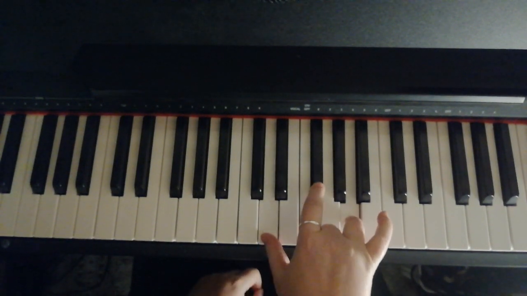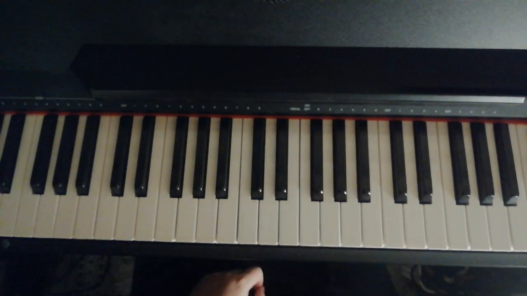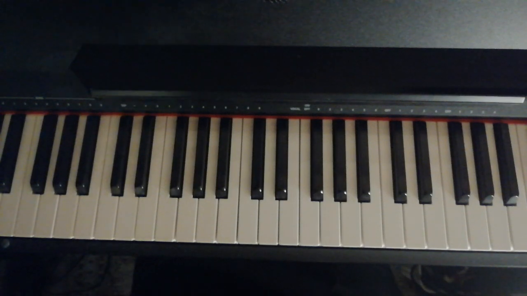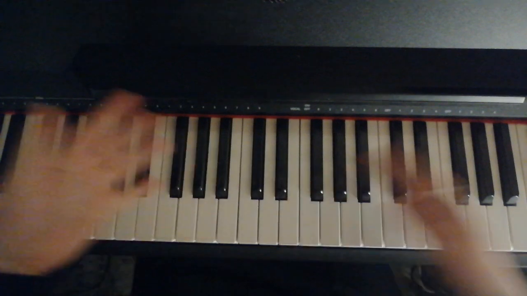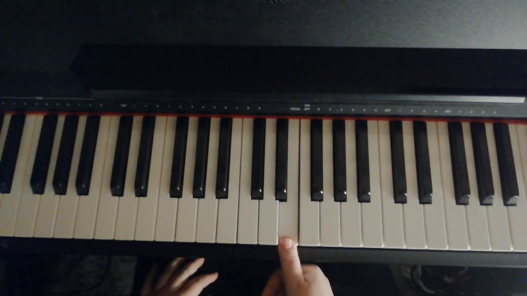So D major is D, F sharp, and A. Cool. Okay, let's have a look at E major now. So we're going to go E major. So again, formula, same as the rest, and for all of the chords as well. Start on E, so that's our starting note because it's E major.